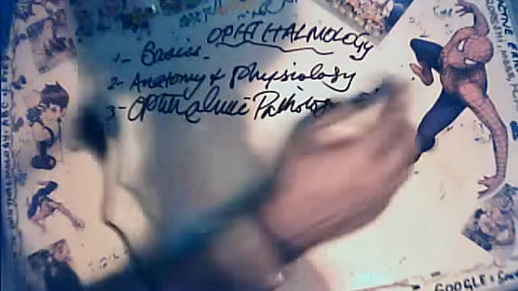So then it's basics of ophthalmology, then anatomy and physiology. You can write in the rabbit. 3 is ophthalmic pathology and pharmacology. I was preparing my special site as well as YouTube for just there.